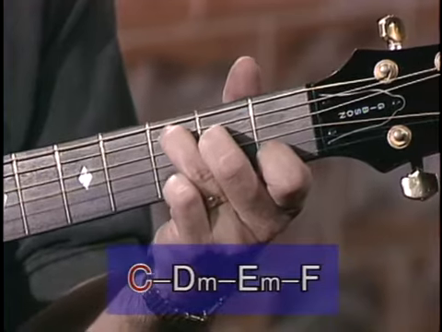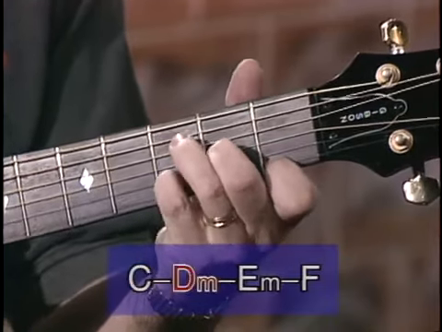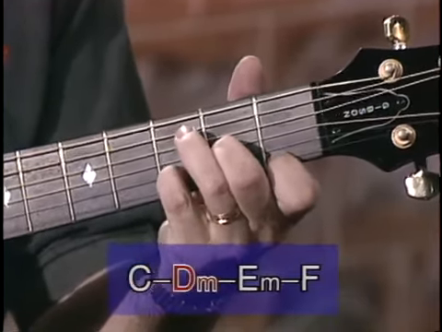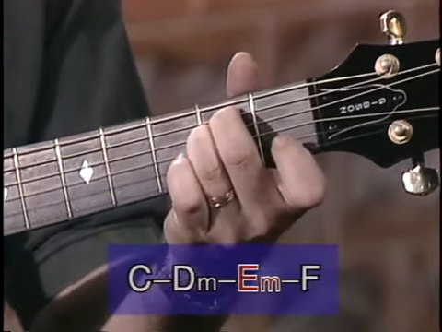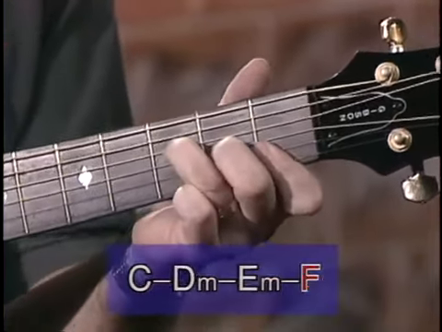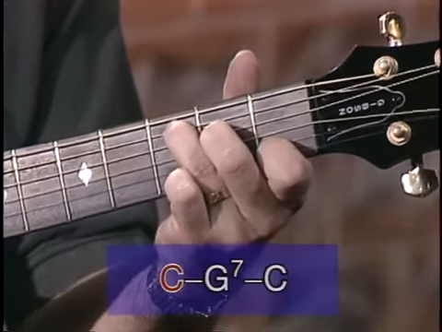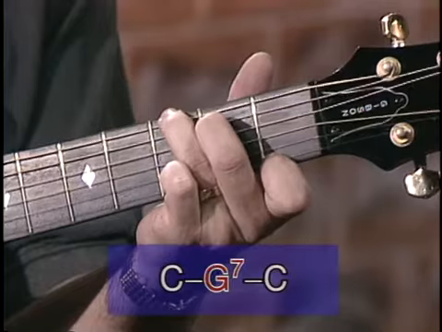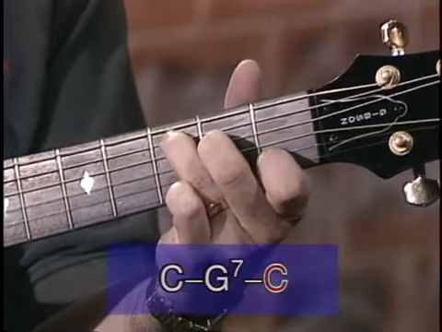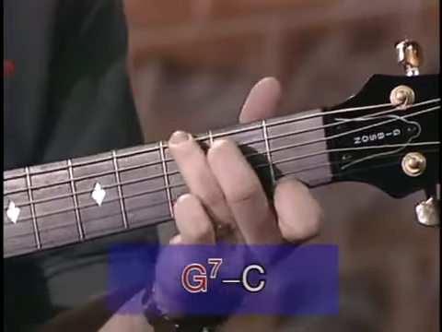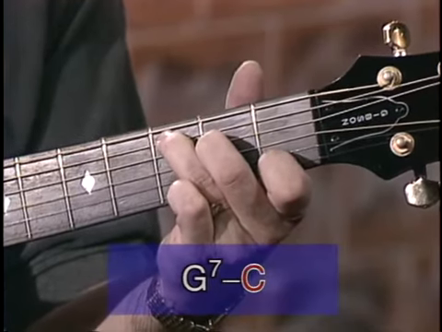C, D minor, E minor, F, C, G7, C. G7, C.